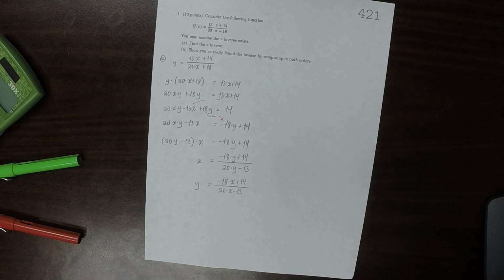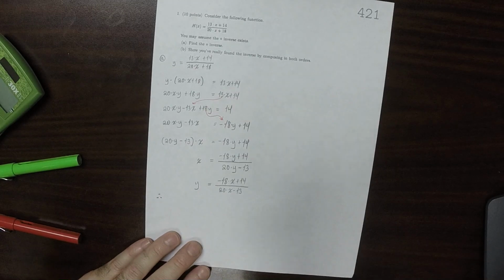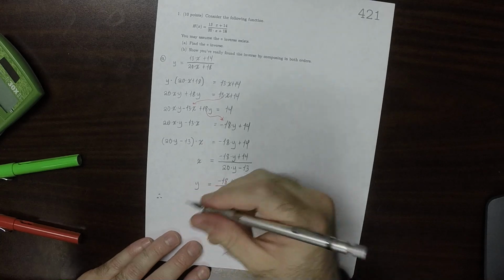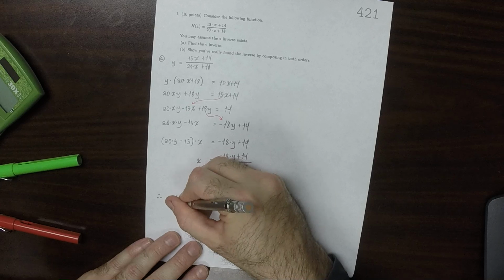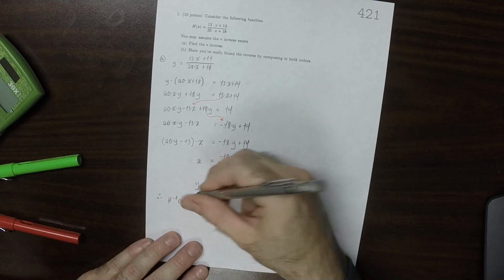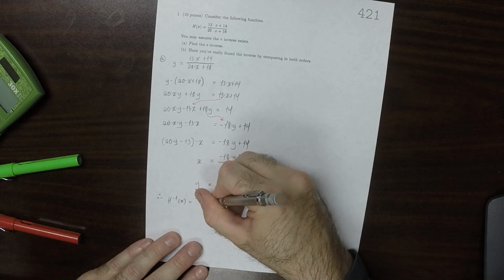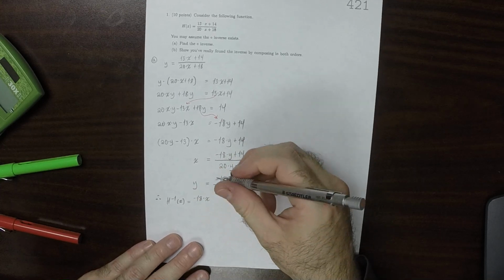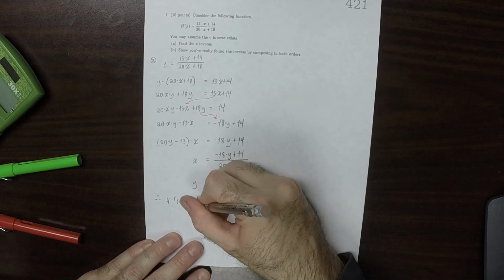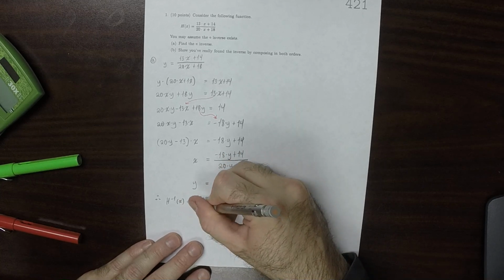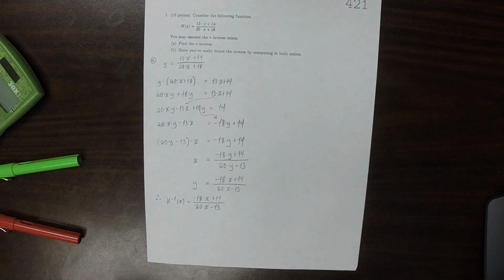And so our claim, supposing that we carried out that computation correctly, is that the inverse, h inverse of x, is negative 18x plus 14 over 20x minus 13. Okay, so that's part A.